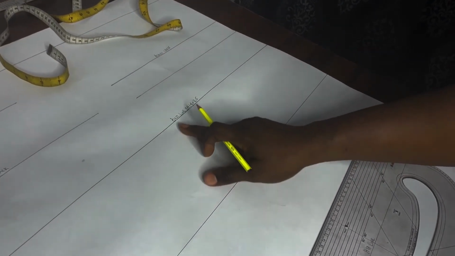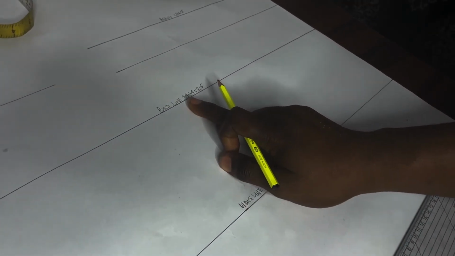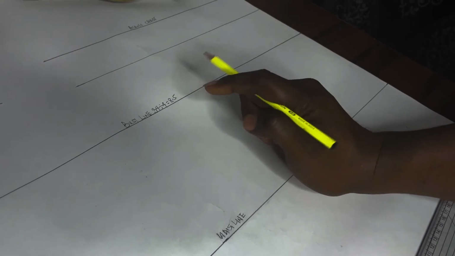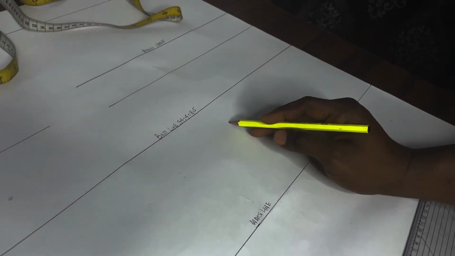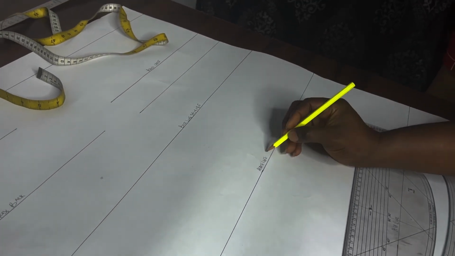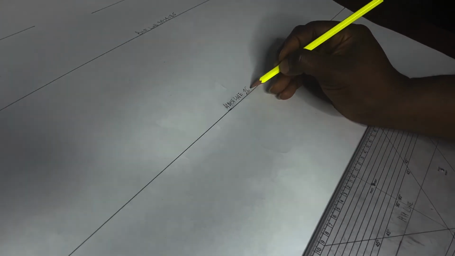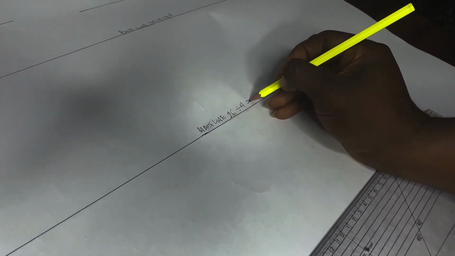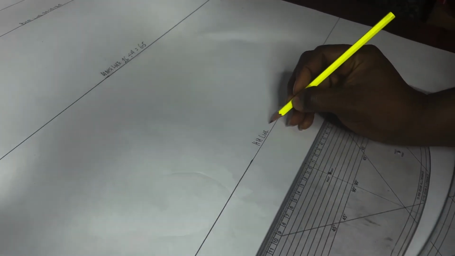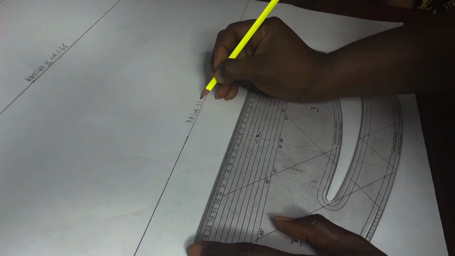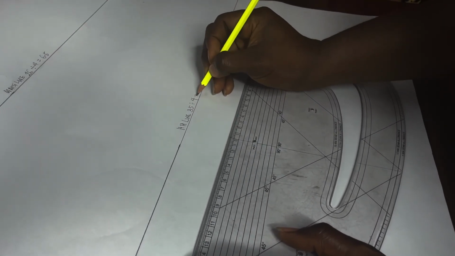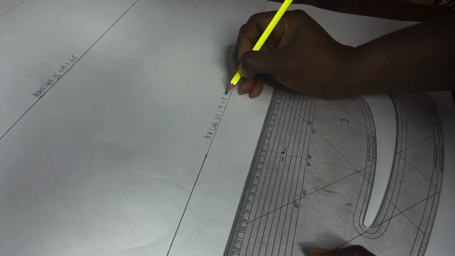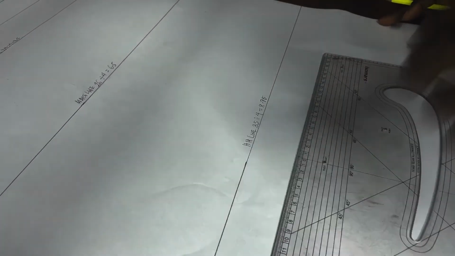Our waist is 26 inches, divided by 4 gives 6.5 inches. And our hip measurement we took was about 35 inches, divided by 4 gives 8.75 inches.